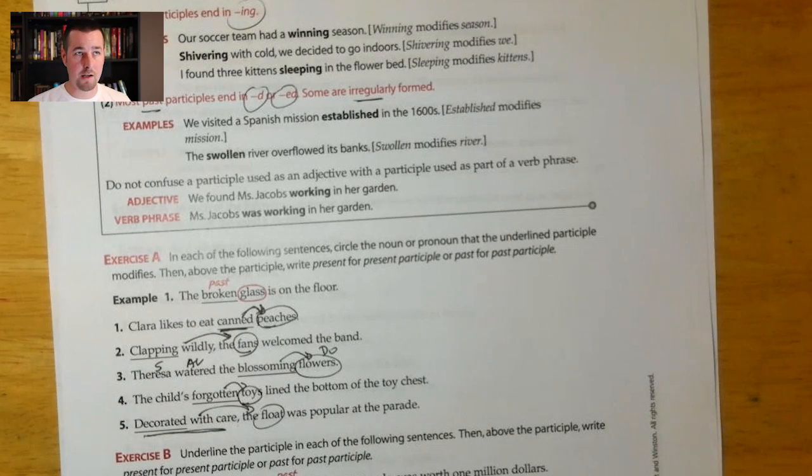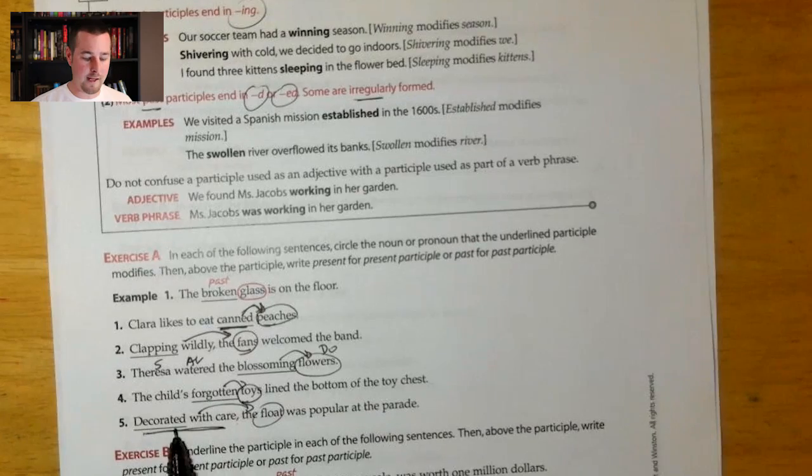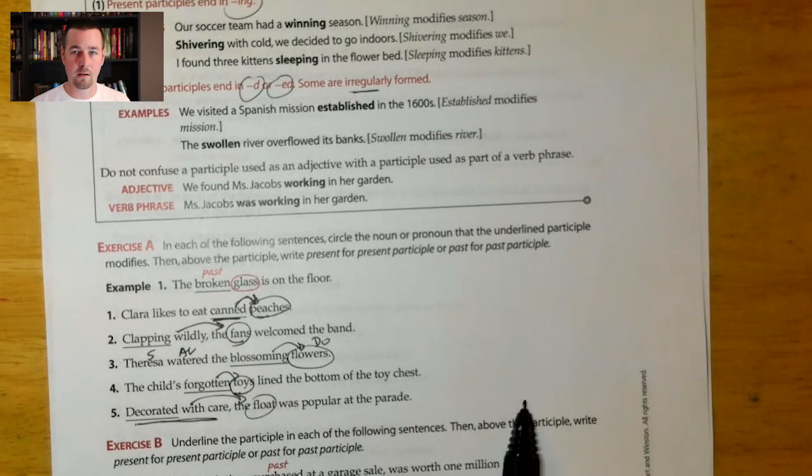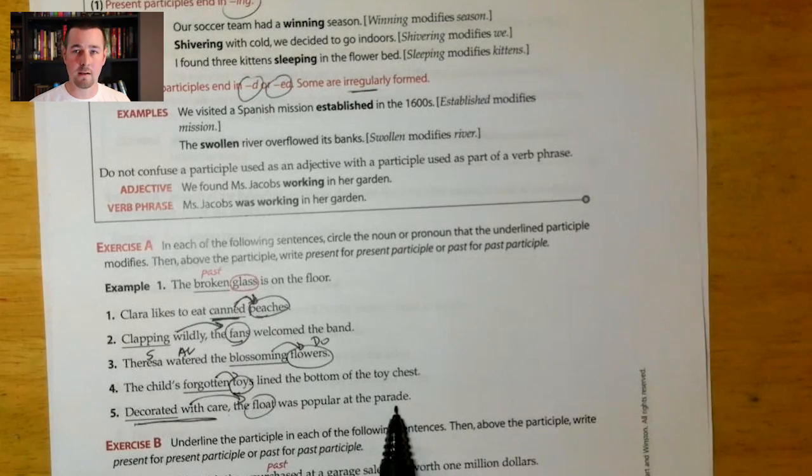In fact, if you change the location of it and you try to put it somewhere else down the sentence, your mind automatically jumps to the nearest noun. Like if I moved decorated with care to the end of the sentence, I would say the float was popular at the parade, decorated with care. Well, now your mind would automatically say, well, what was decorated with care? It's the parade, because that's the nearest noun. And so if you don't want your reader to jump to that nearest noun, you got to put it next to the noun it actually is describing, or at least the one that you want it to be described as. All right.